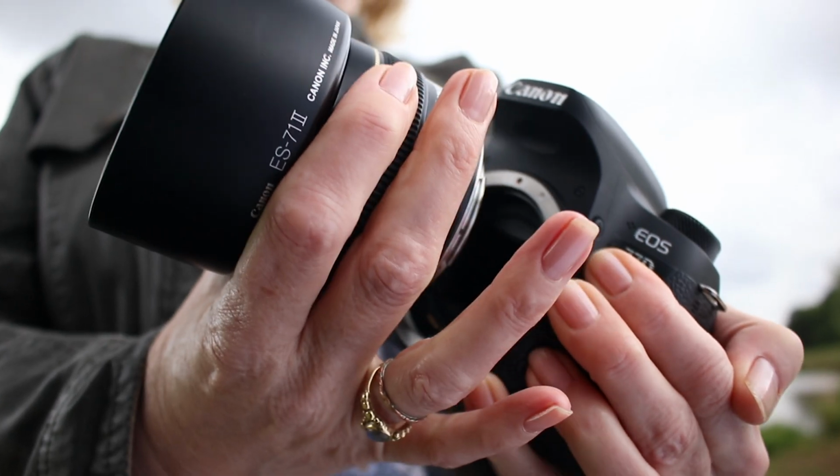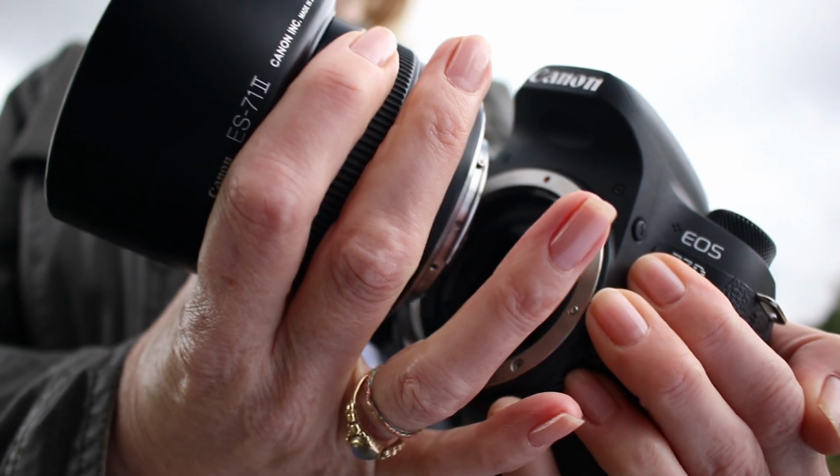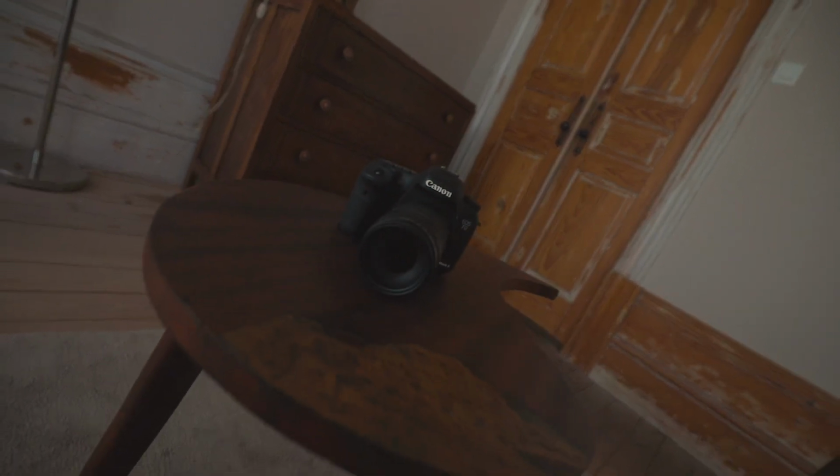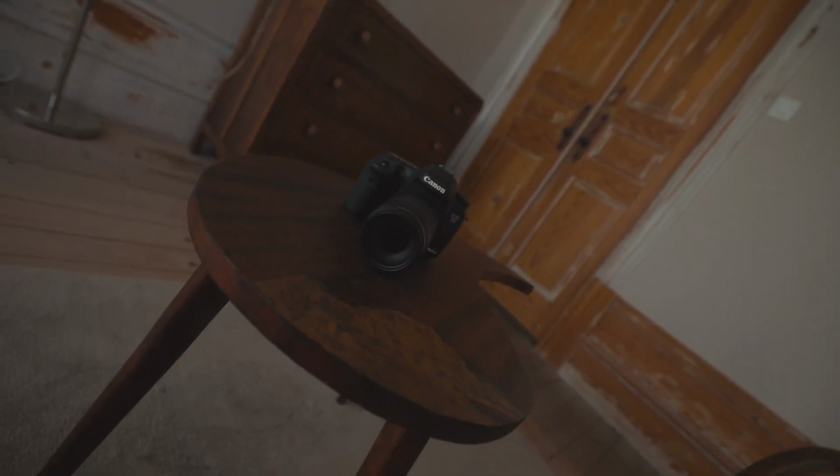So simply put, the EF 50mm f1.4 lens can be a lot closer to the subject, whilst the EF 75-300mm lens needs to be a certain distance away.